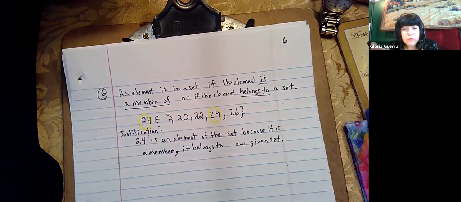Is it true or false? But then you have to defend your answer. So you have to say something about the definition of an element. So for something to be an element of a set, it's because that number is a member or it belongs to the set. So you need to say something to that effect, okay?